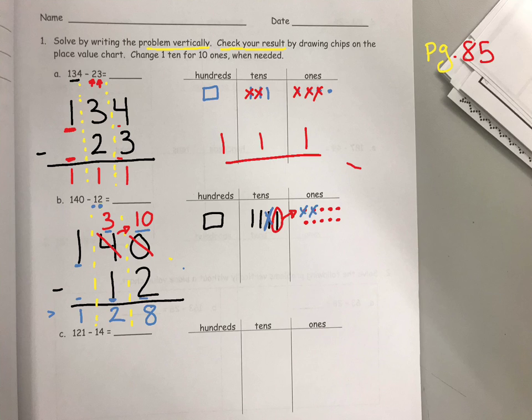And let's count up what we have left. How many hundreds do we have? It looks like 1. How many tens? It looks like 2. And how many ones? It looks like 8. Do our numbers match? 128, 128, yay, they match, which means we did it correctly.